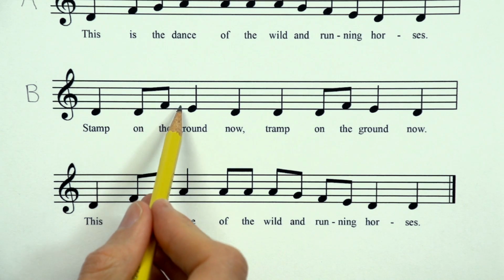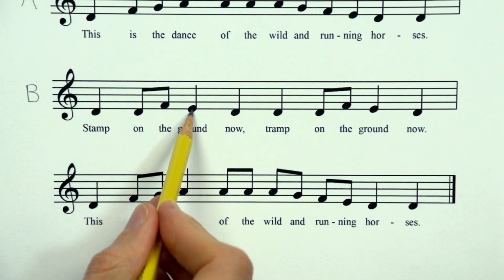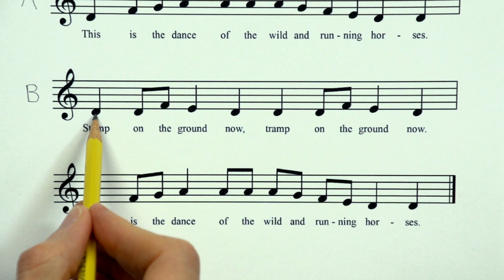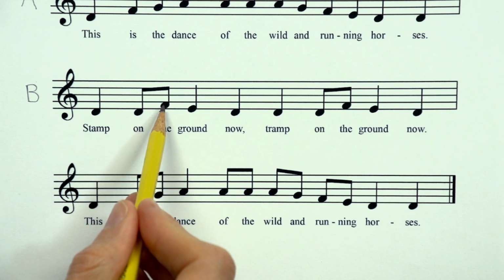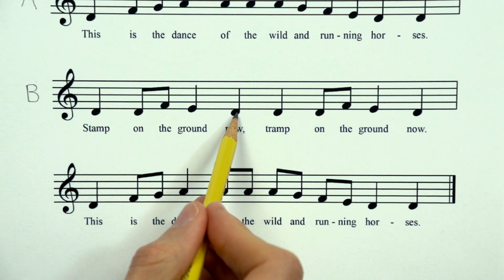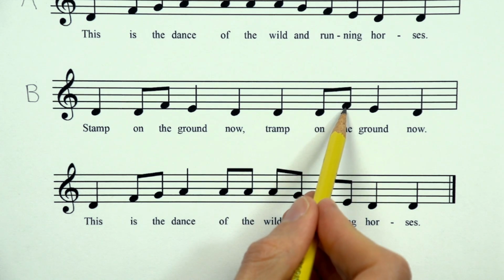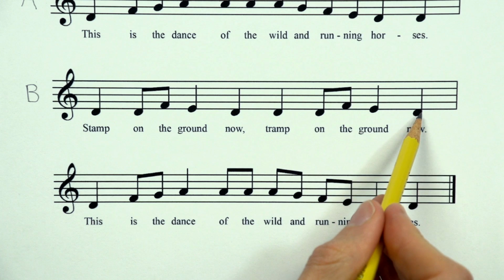So we skip up, then what? That's right, it's a step down, step down. Let's try the whole thing together now. We'll say start, repeat, skip up, step down, step down. Let's keep going now. Repeat, repeat, skip up, step down, step down.